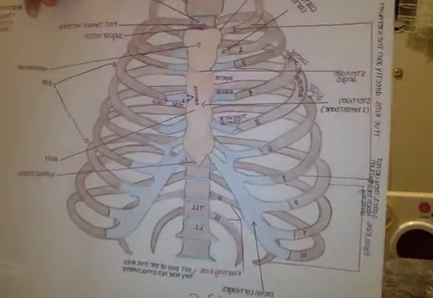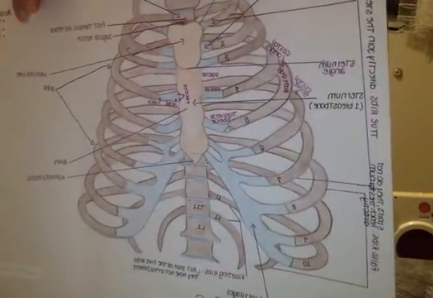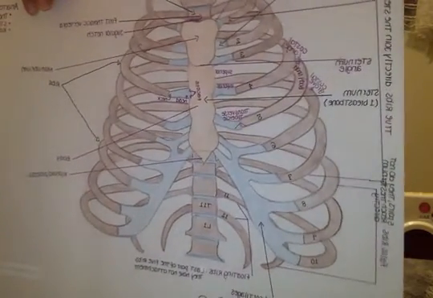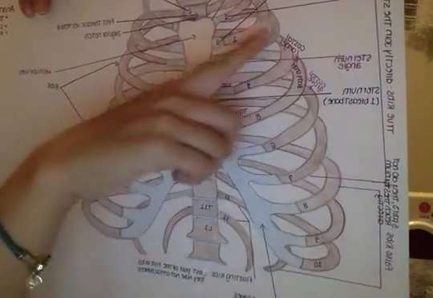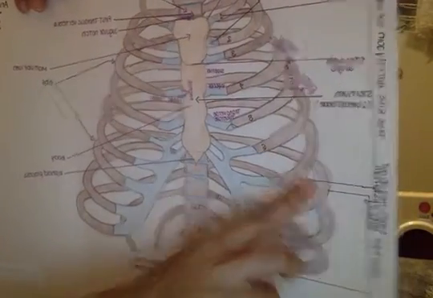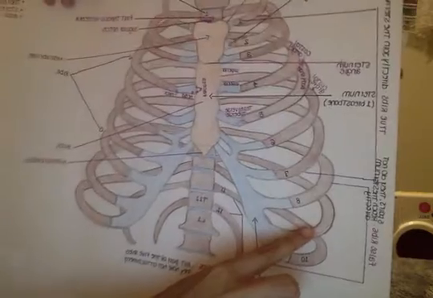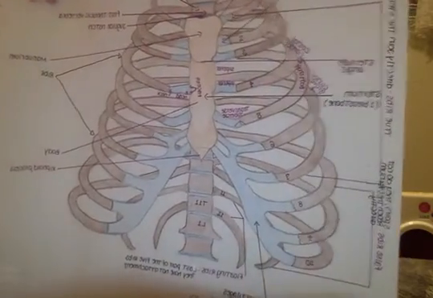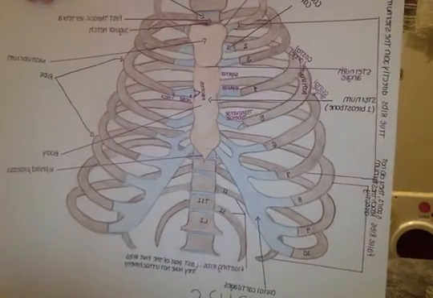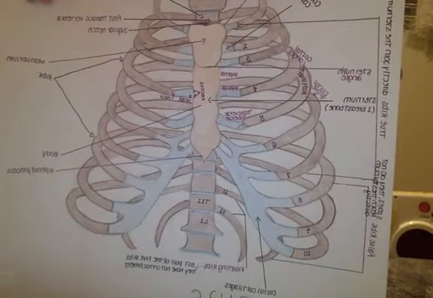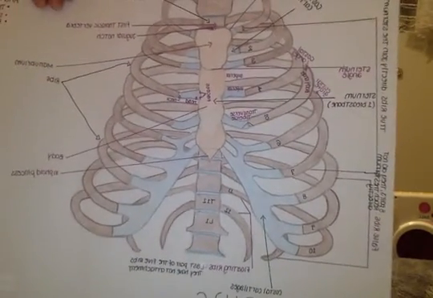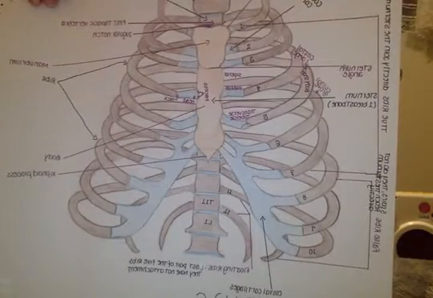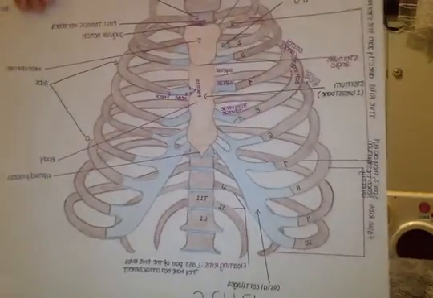There are also the true ribs, also called the vertebrosternal ribs, which are usually 1 through 7, as you've seen here, the true ribs that are directly joined to the sternum. And then you have the false ribs, which are numbers 8 through 12, that I described earlier. They do not reach the sternum directly. That's why they're called false ribs.